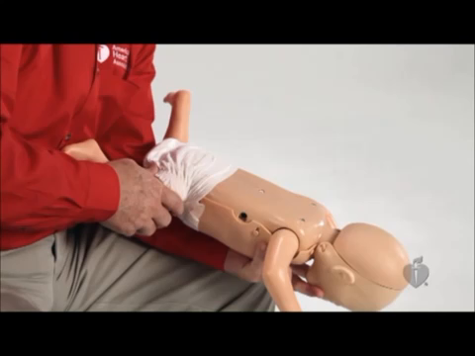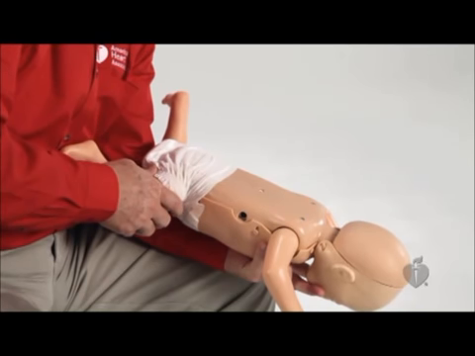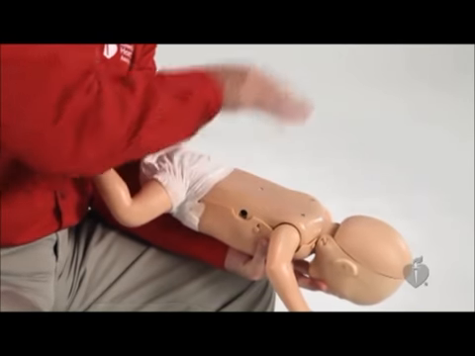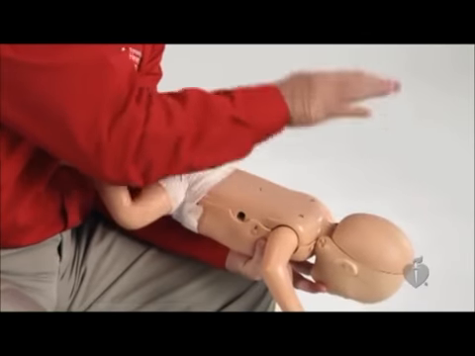Avoid compressing the soft tissues of the infant's throat. Rest your forearm on your thigh to provide support. Deliver up to 5 back slaps forcefully between the infant's shoulder blades using the heel of your hand. Deliver each slap with sufficient force to attempt to remove the foreign body.